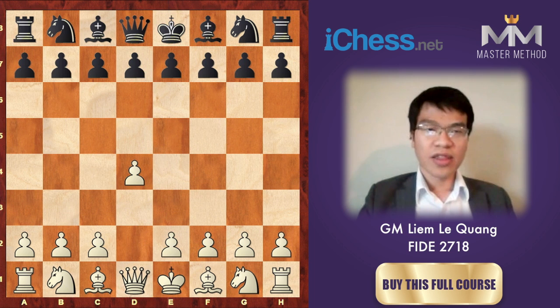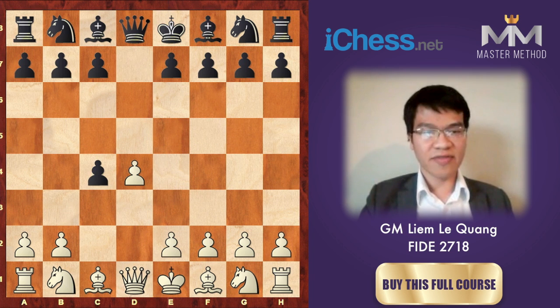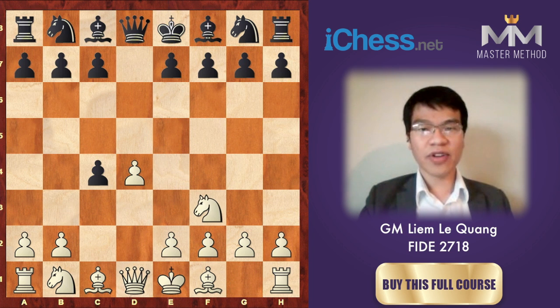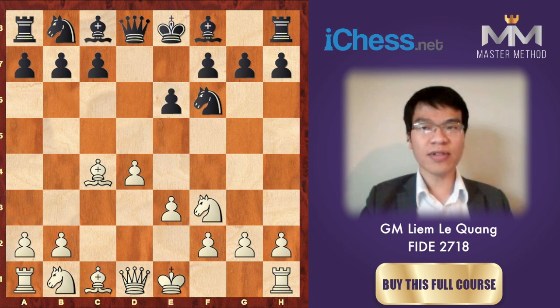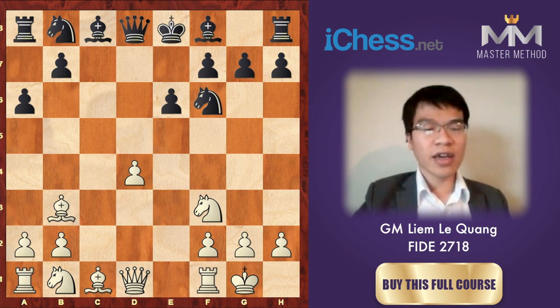Anand chose the Queen's Gambit Accepted after d4, d5, c4, d takes c4, knight f3, e6, e3, knight f6, bishop c4, c5, castle, a6, bishop b3, c takes d4, e takes d4. Here you can see white has an isolated pawn on d4.